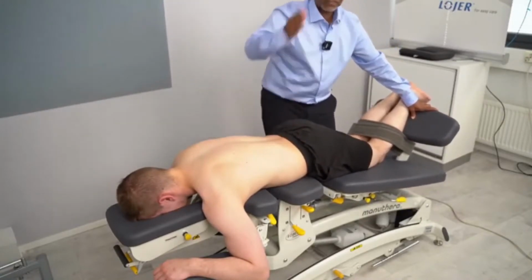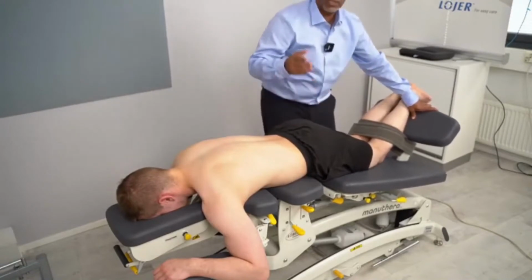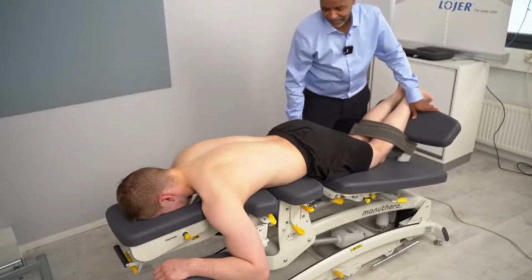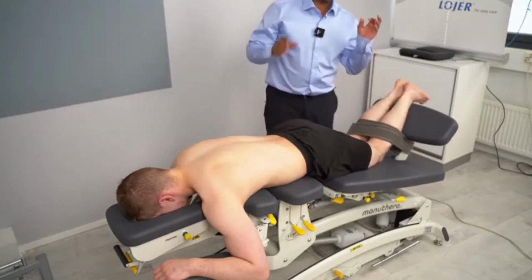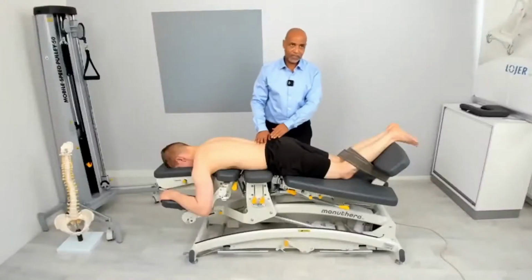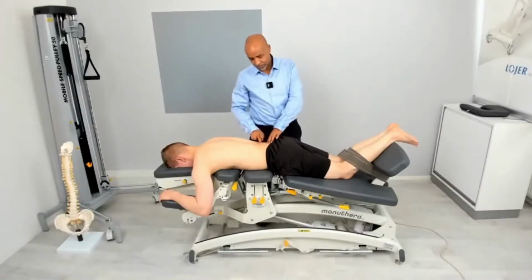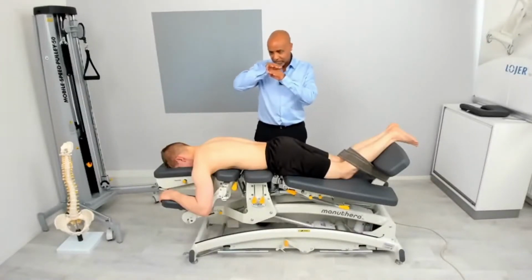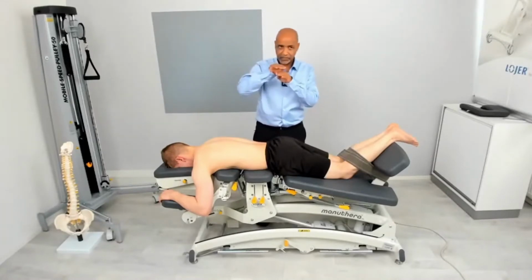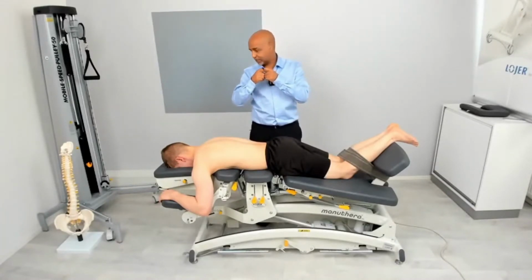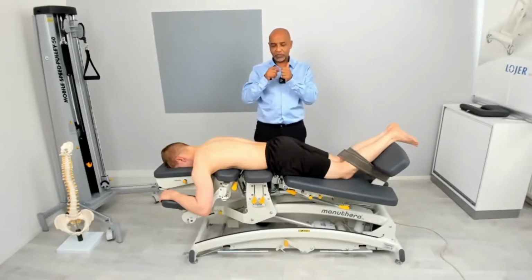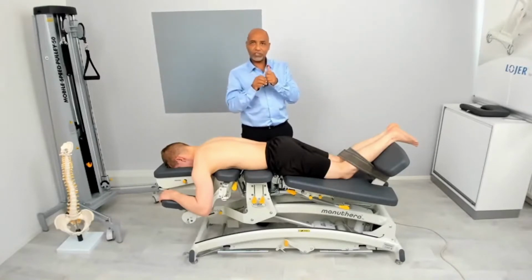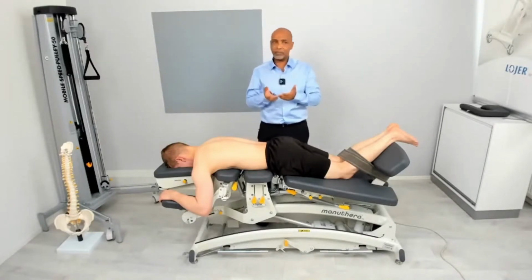The second step now is level 2, which is the ligaments. In the ligaments, you need to think about 3 ligaments. The first one, on the spinous processes, is called the supraspinous ligament, which is between the facets. The second one is the interspinous ligament, which is between the spinous processes. And the third one is the ligamentum flavum.